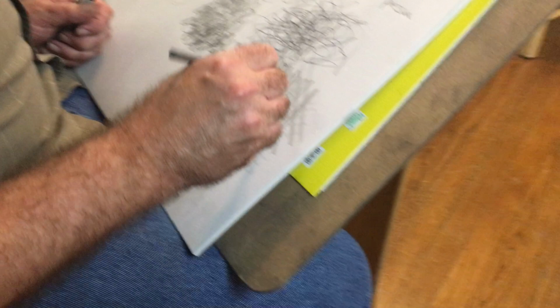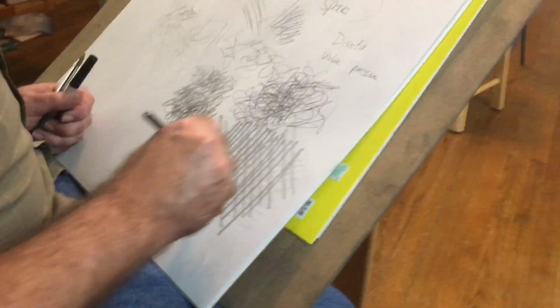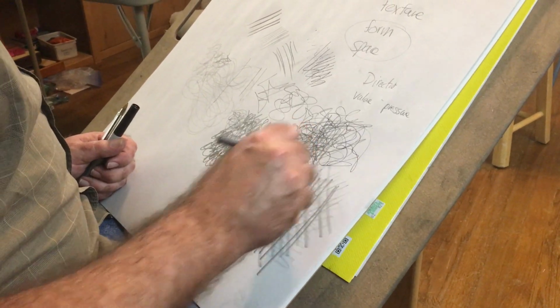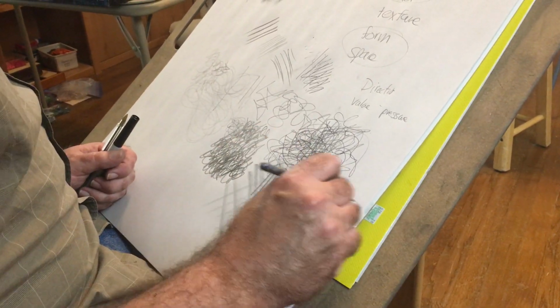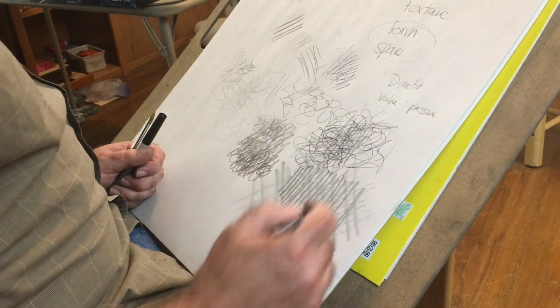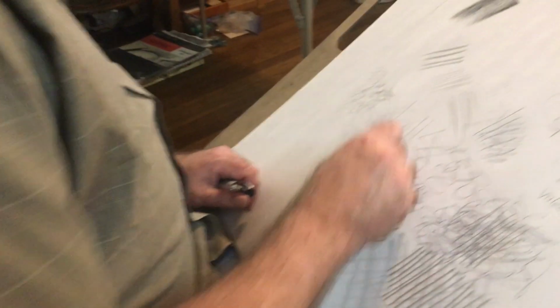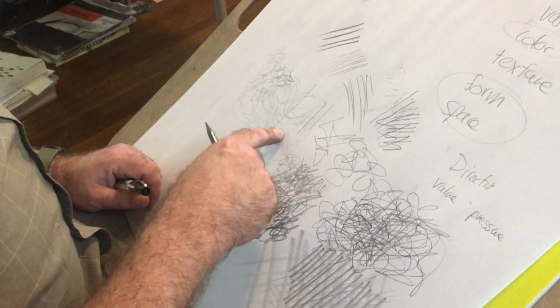Okay? Try mark making systems that vary the width of lines. Have some marks that are very sharp and some that are very soft and fuzzy. And try some mark making systems that are just one idea without any layering other than that one idea itself.